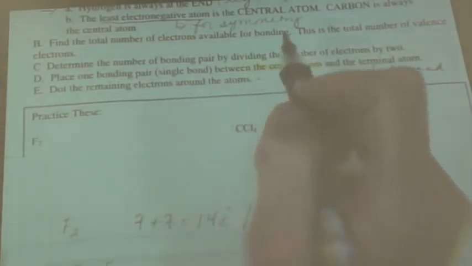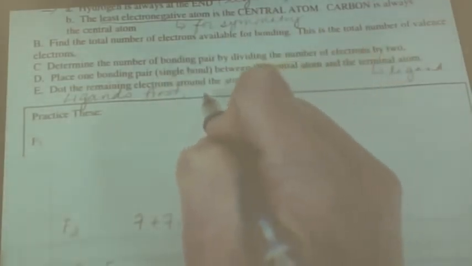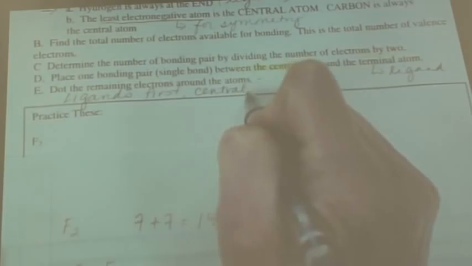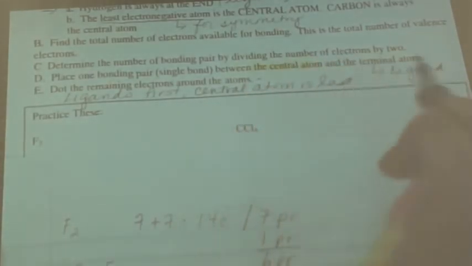Always start with the ligands first. Therefore, if the ligands are first, the central atom is last. So I said this was my central atom, so here are my dots. 1 pair, 2 pair, 3 pair.